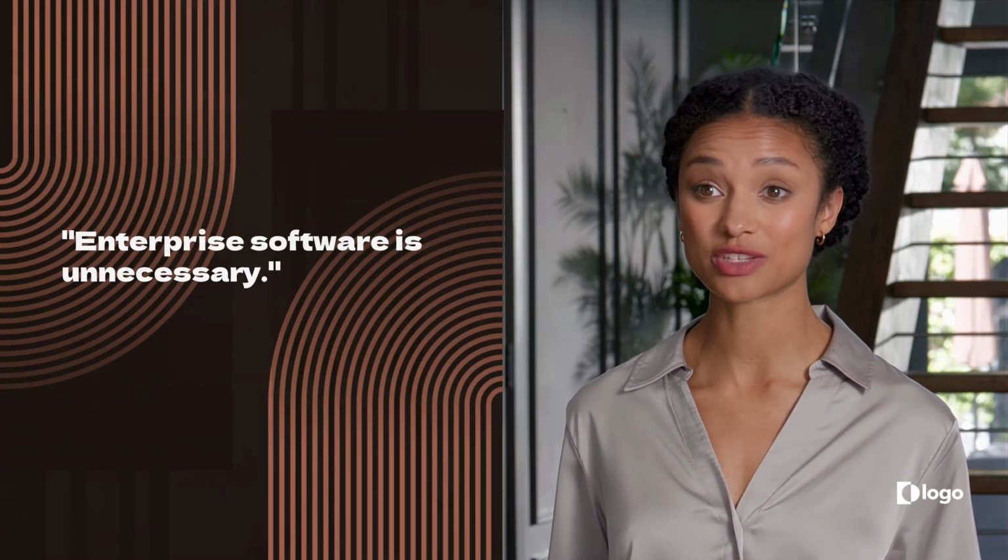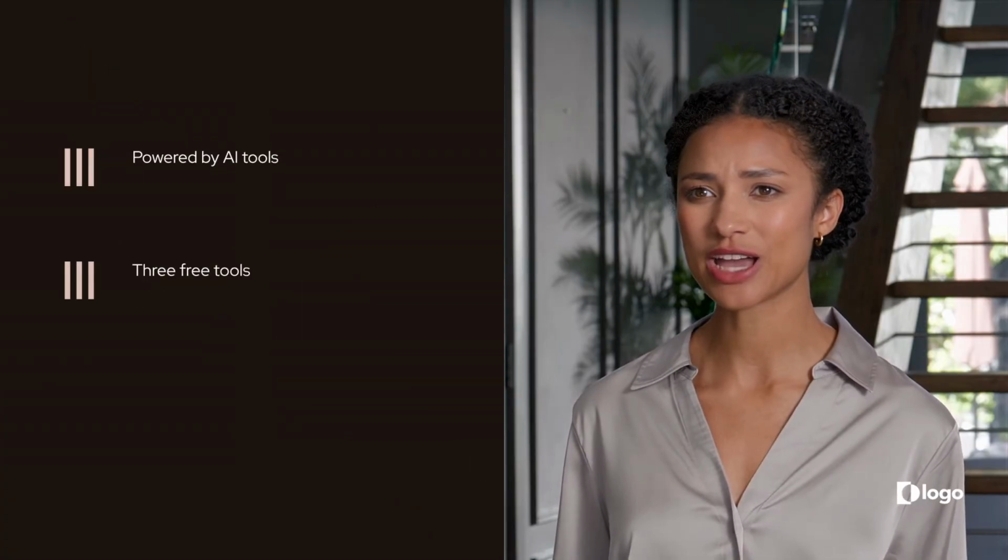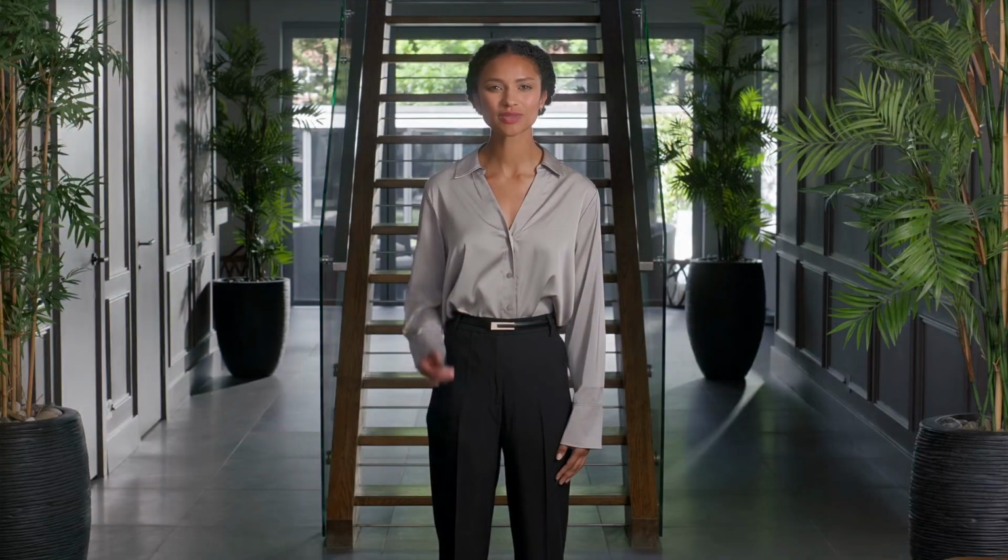You don't need coding knowledge to build this. You don't need enterprise software. You don't need to hire a virtual assistant. This entire workflow is powered by 3 free AI tools working together in a simple chain. If you can copy and paste, you can build this. Imagine 3 simple icons sliding into place like pieces of a puzzle.